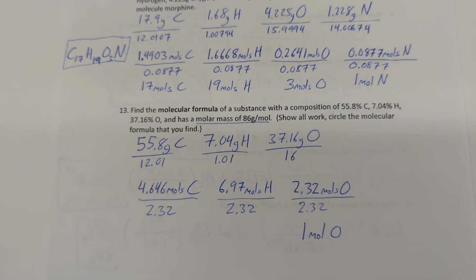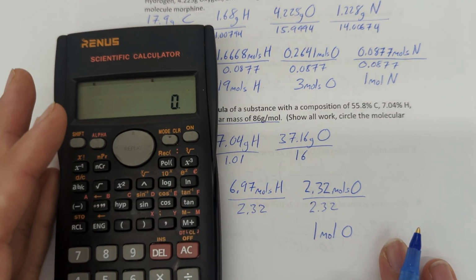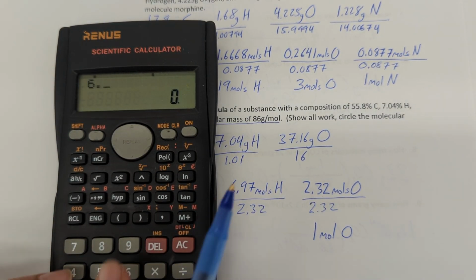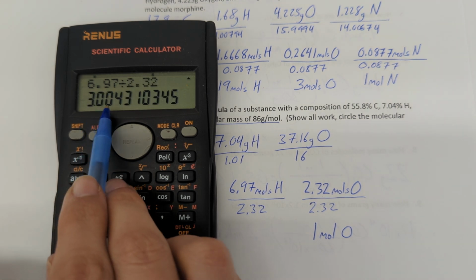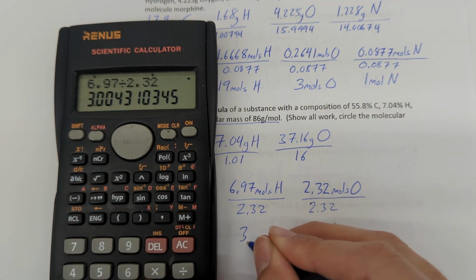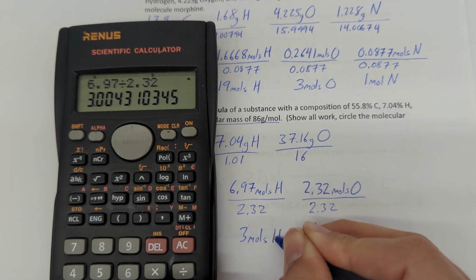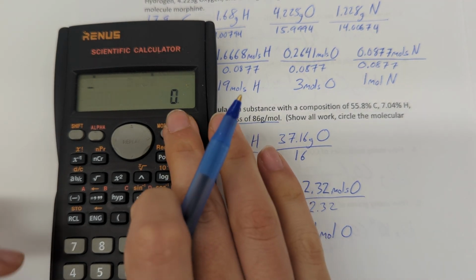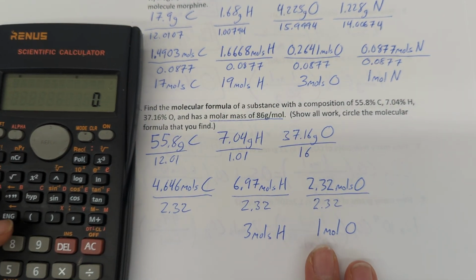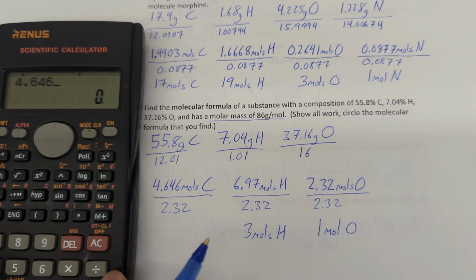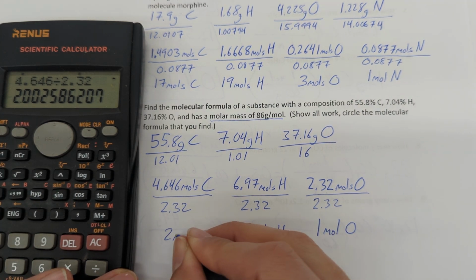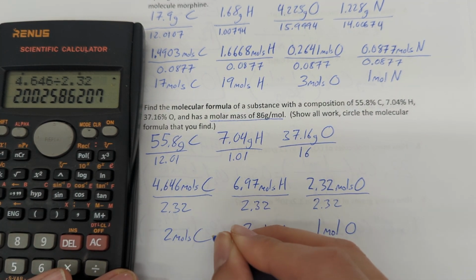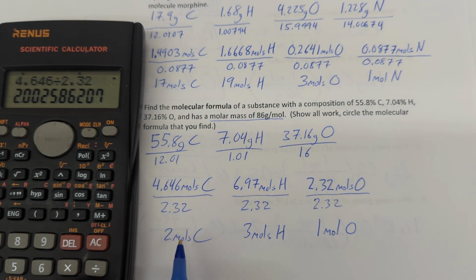So we got 1 mole of oxygen. Let's see how much hydrogen we got. 6.97 divided by 2.32, 3.004. That's 3 moles. Look at this. It's looking real nice here. 3 moles of hydrogen. And for carbon, 4.646 divided by 2.32, 2.002. That's about 2 moles of carbon. That is all whole numbers.